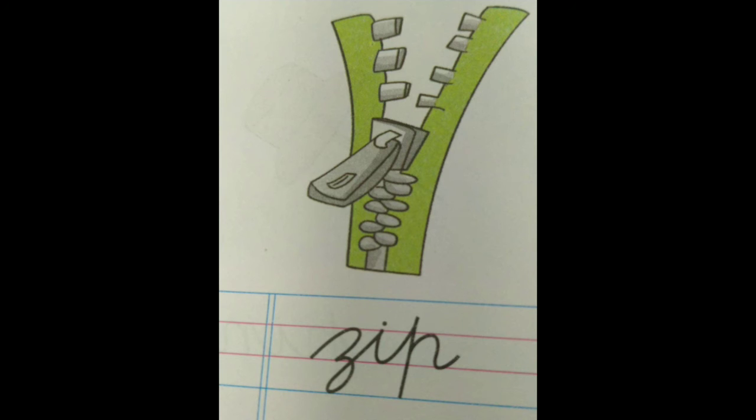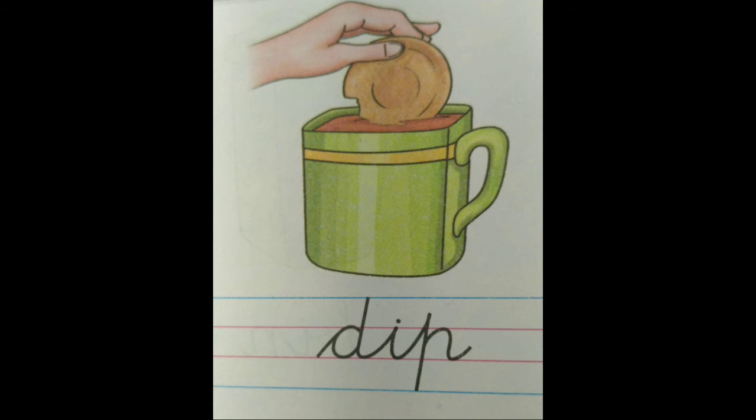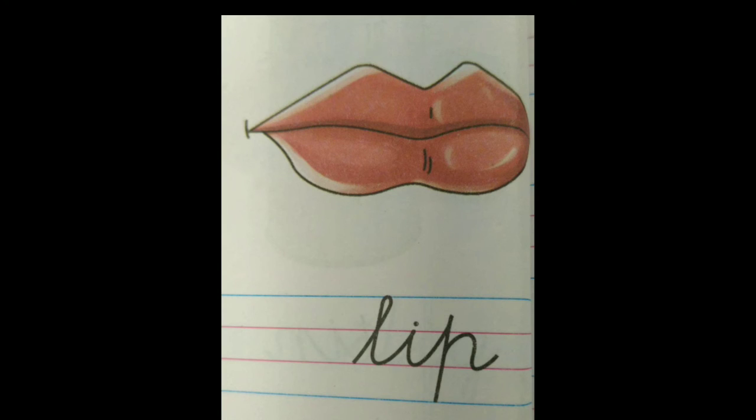Then ip: zip, dip, lip, sip. Last but not the least, id: kid, lid, hid.